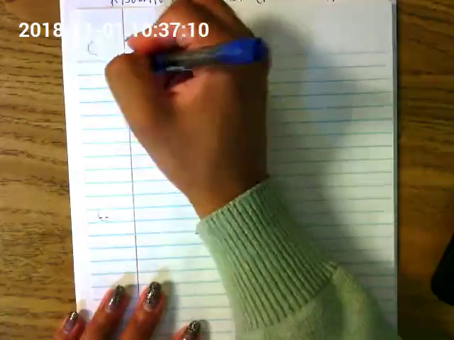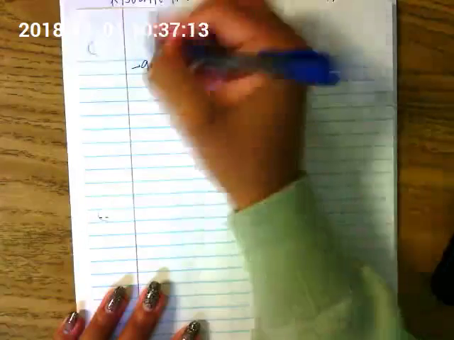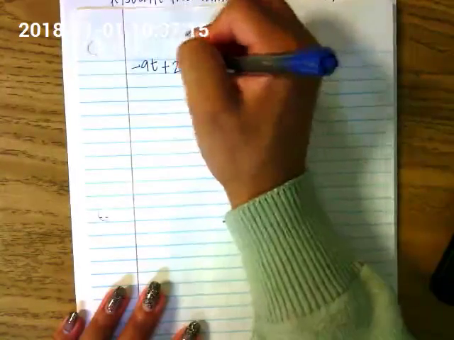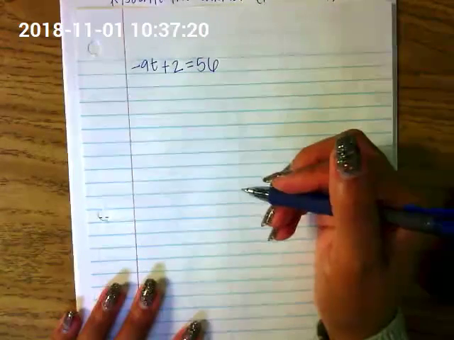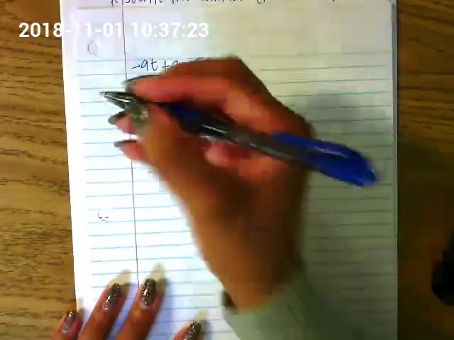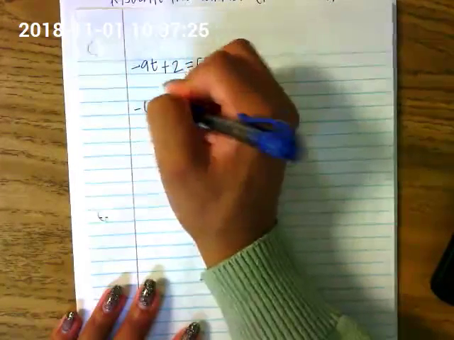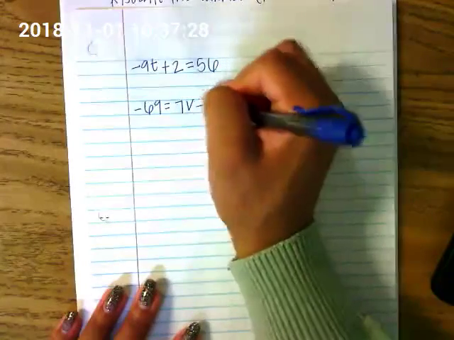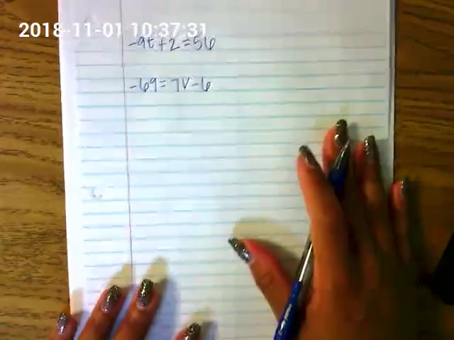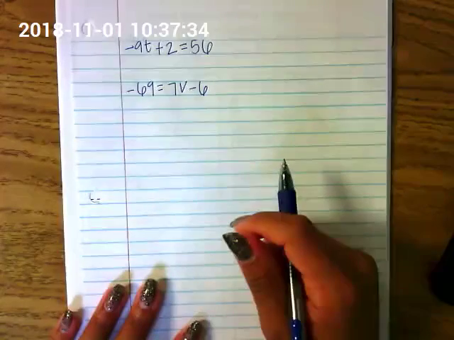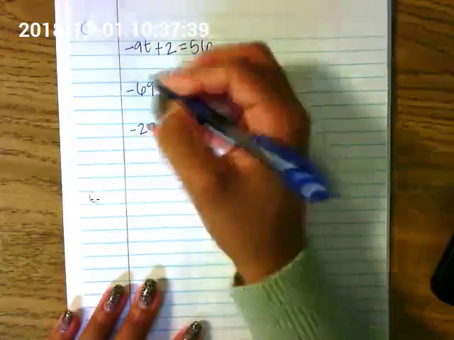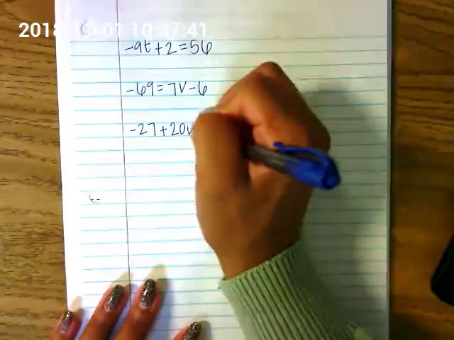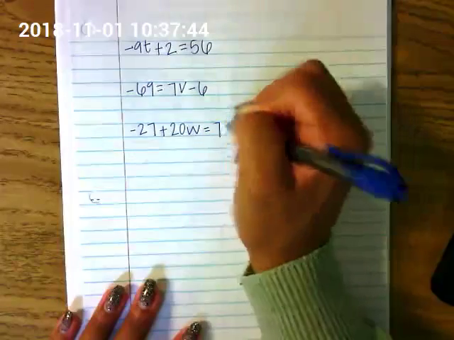And you can write them in the little boxes as you get them. So negative 9t plus 2 is equal to 56. That's the first one. Negative 69 is equal to 7v minus 6. Negative 27 plus 20w is equal to 73.